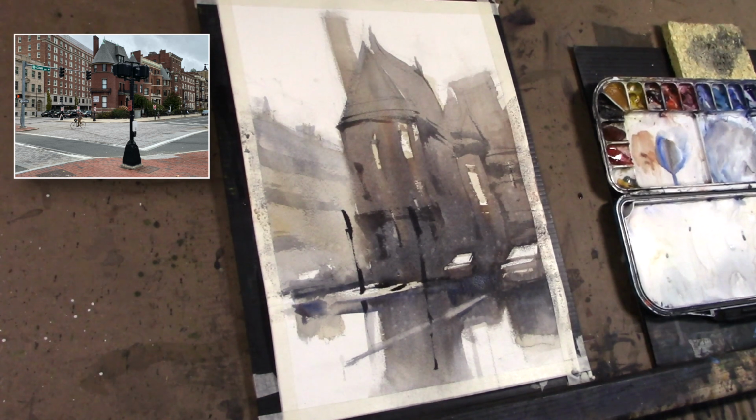Some highlights. That was my last sentence. Try a couple highlights. Done with opaque white. Good, because I almost have to go to the bathroom.